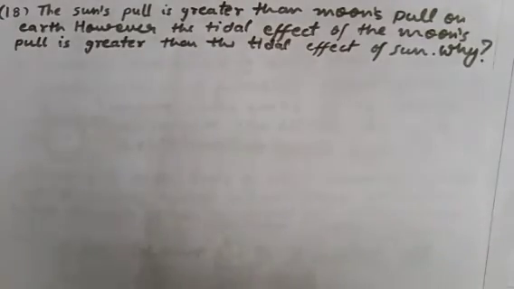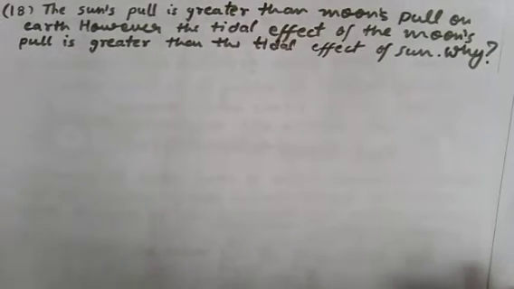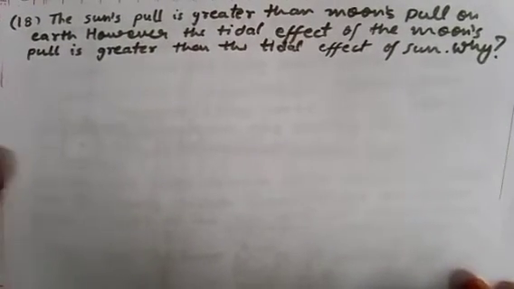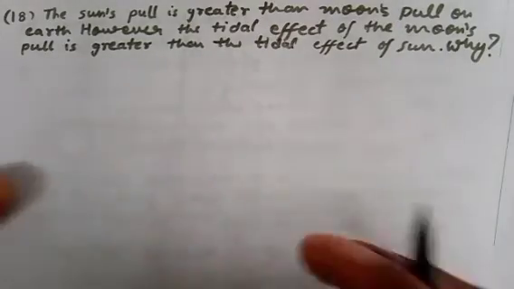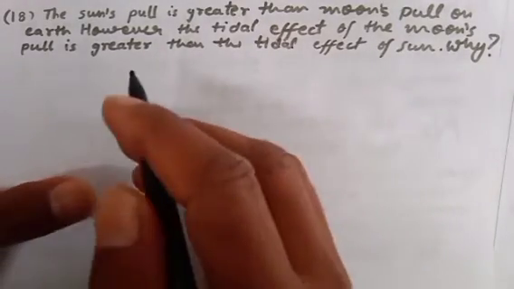Now the sun's pull. Okay, this question, first I want to give a disclaimer, is not directly included or even included in the syllabus, but this type of question can be asked, and don't think about just the syllabus. I found it very interesting, and we should know about it.